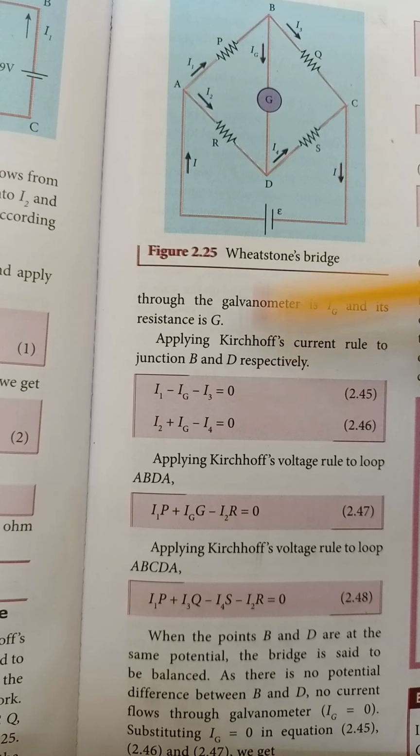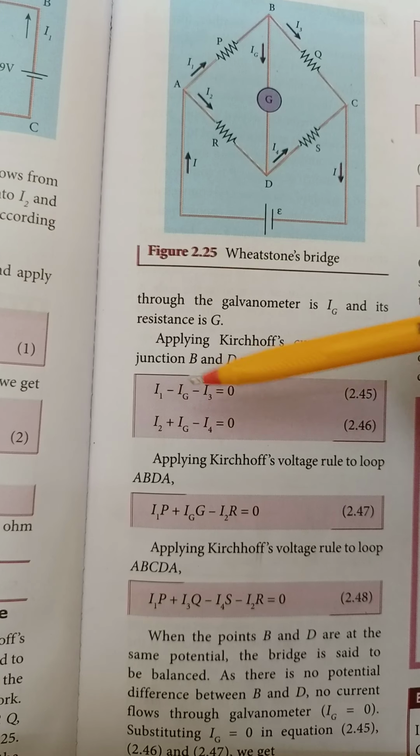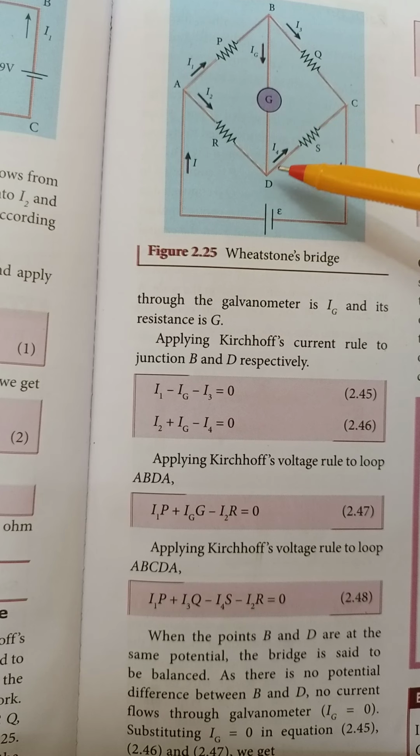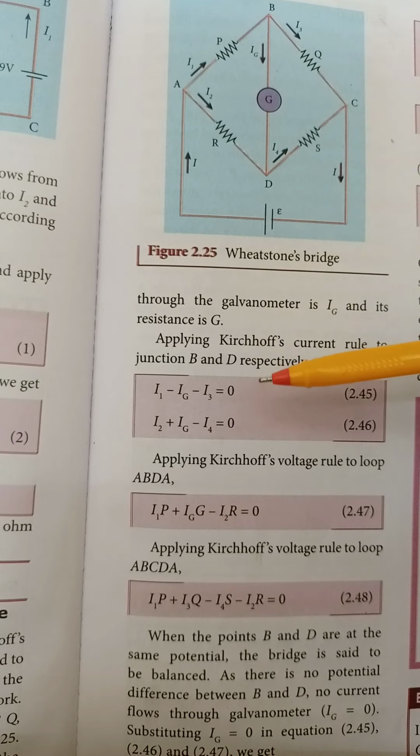Now apply Kirchhoff's current rule to junction D. You will get I2 plus Ig minus I4 is equal to 0, because at junction D, I2 is flowing towards the junction, Ig is also flowing towards the junction, so both are positive, and I4 is flowing away from the junction. So applying Kirchhoff's current rule to junctions B and D, you get 2 equations.